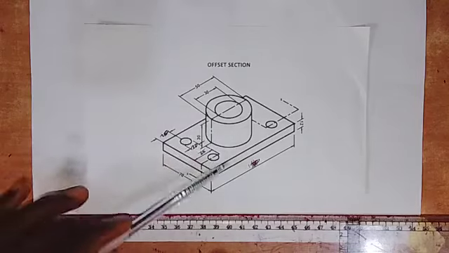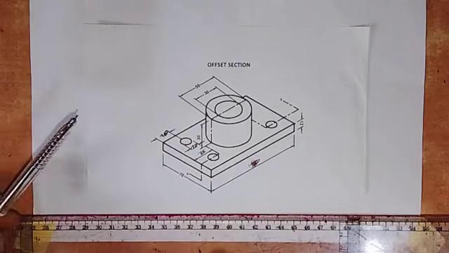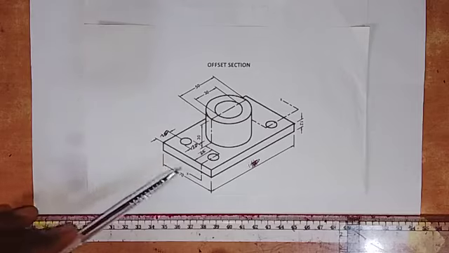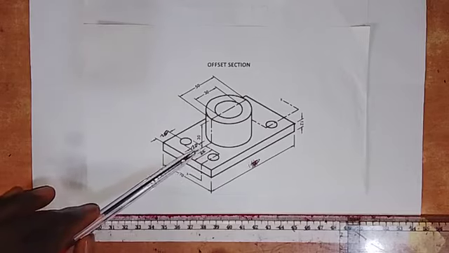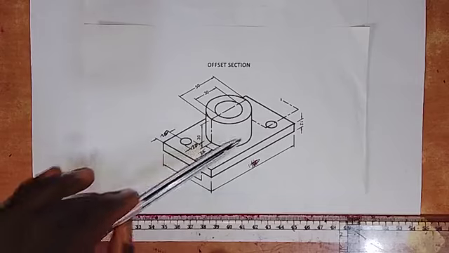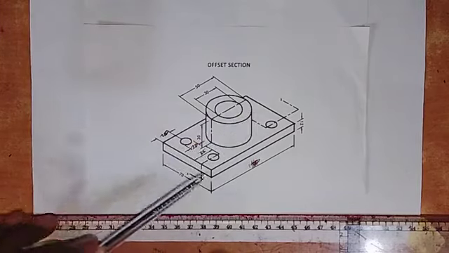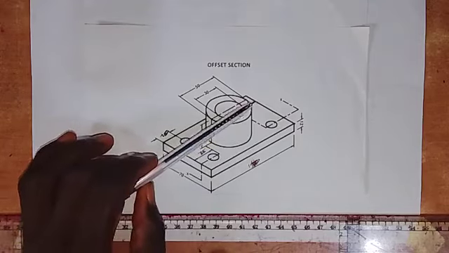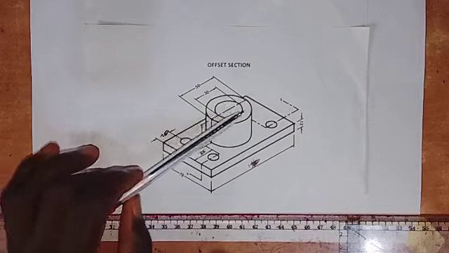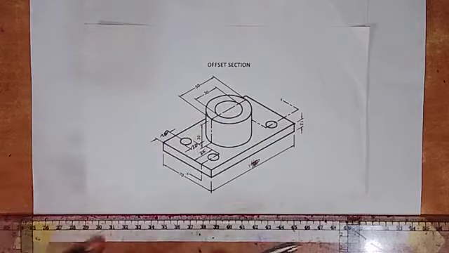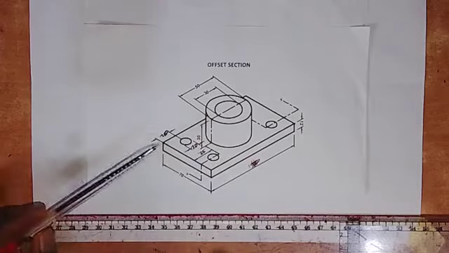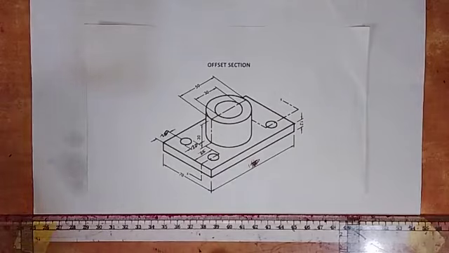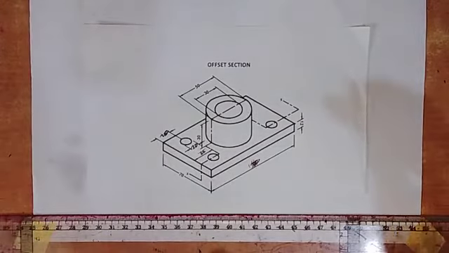of an object. If you look at this object now, unlike the ones that we did under the full section and half section, where we only had a hole somewhere here and a hole here, now we have a hole here, a hole here, a hole here, and there will be a hole here too that is covered by this cylindrical part. Okay, we have 4 holes here. So we want to make sure that we are able to reveal the maximum interior details of this component.